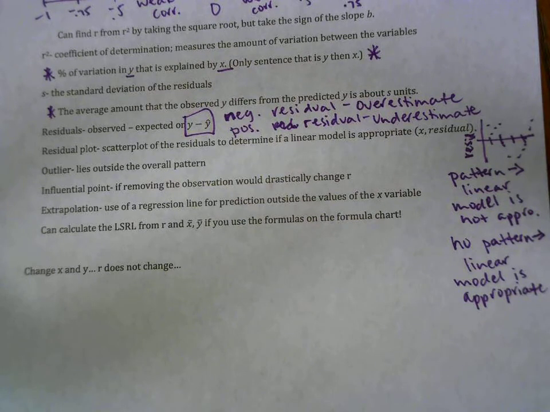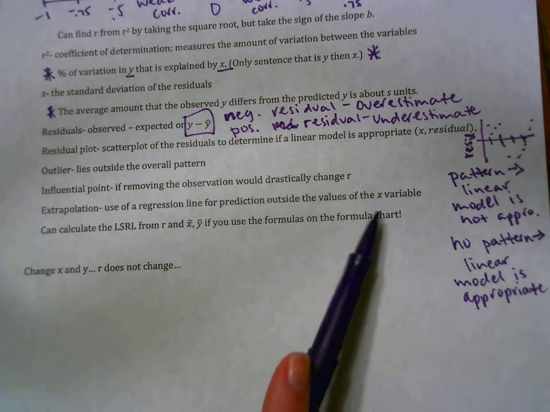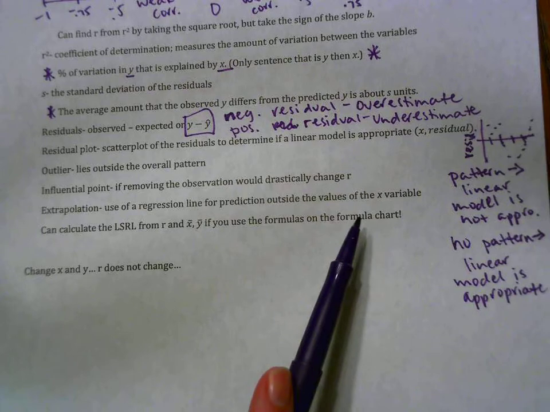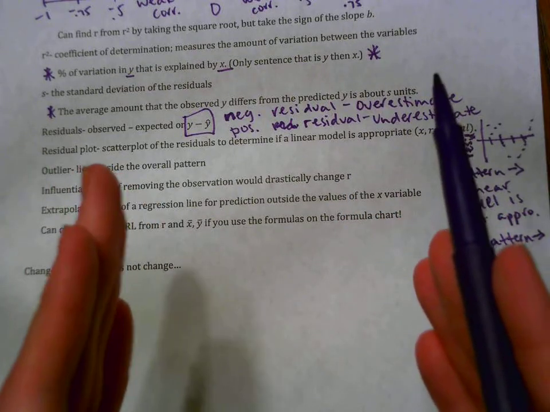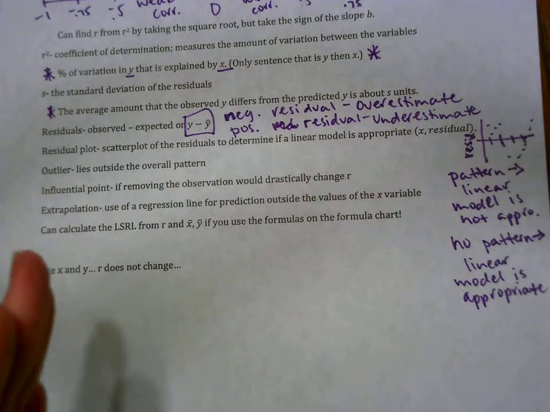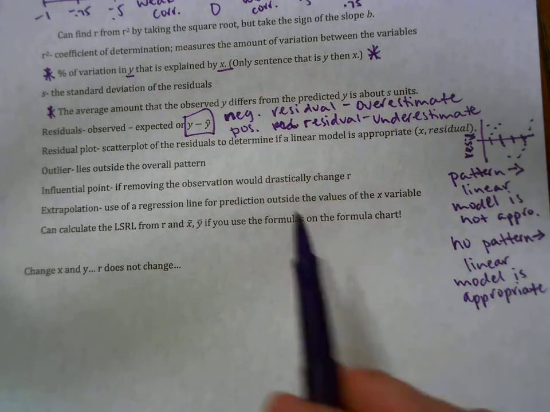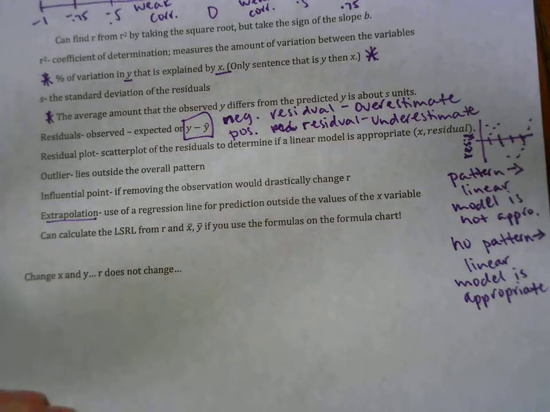And then we have extrapolation. What is extrapolation? It's if you use your regression line for prediction outside of the values of x. You want to only use your least squared regression line for the range of your data to predict something in that range. You cannot use your least squared regression line for something outside of the range of your data because the pattern could change. So it's not going to be fully accurate. So we don't want to do that. That is a bad thing to do.